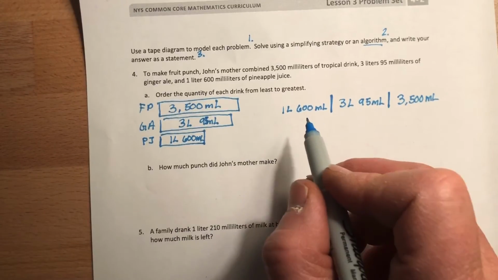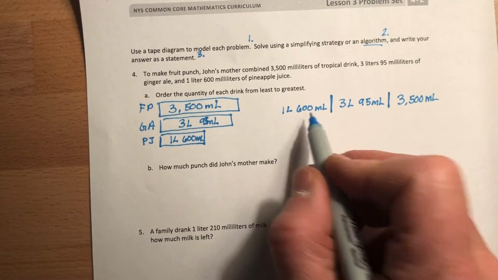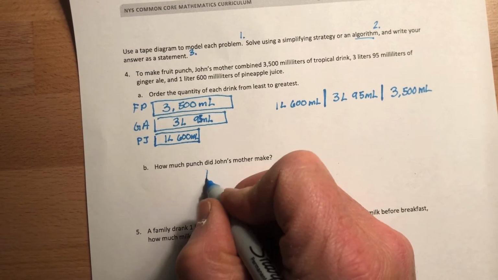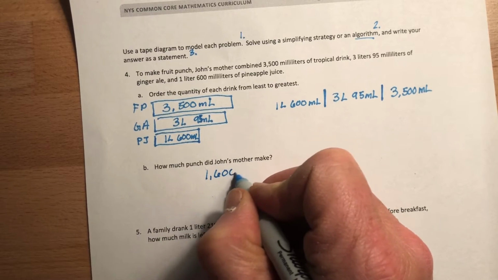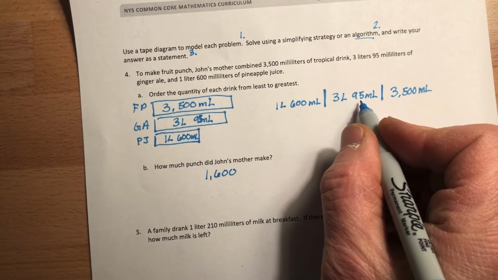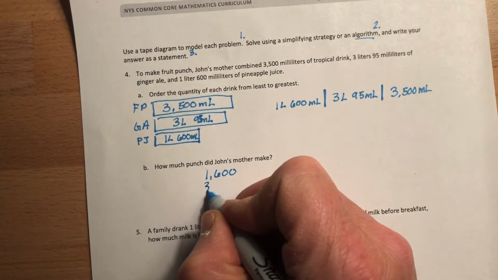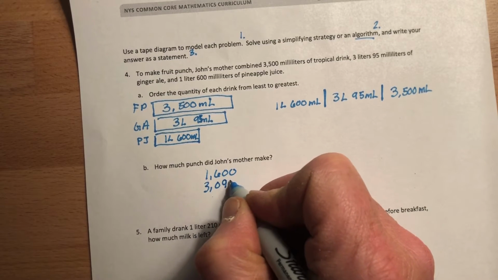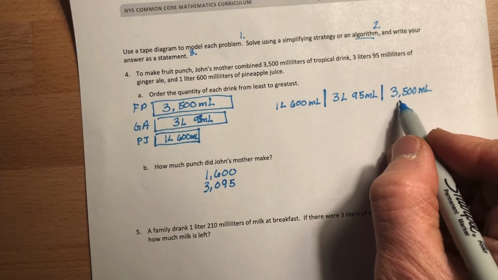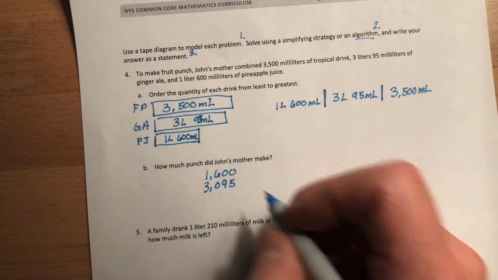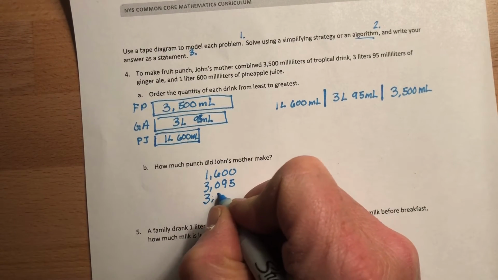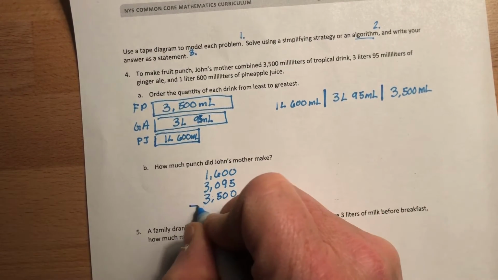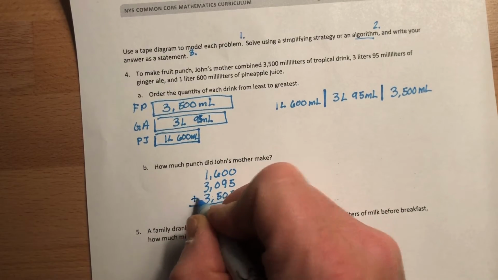So let's start with this one. 1 liter, 600 milliliters would be 1,600. And 3 liters, 95 milliliters would be 3,095. And then this one, it's already in milliliters. I don't have to do anything. So it's 3,500. Then I'm going to add them all up, okay?